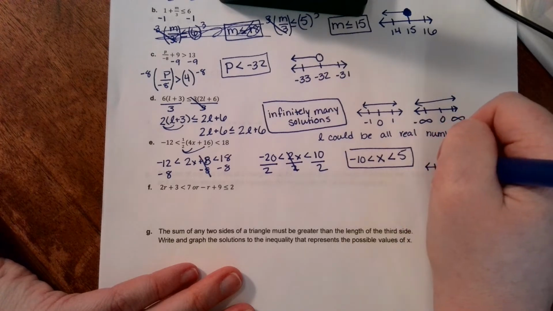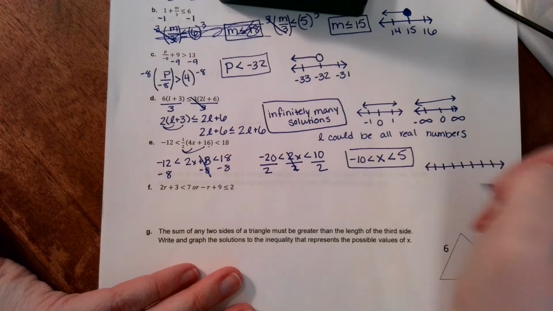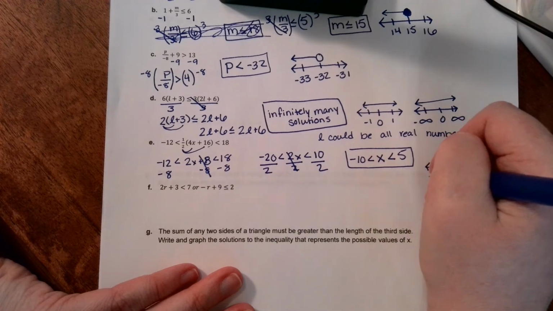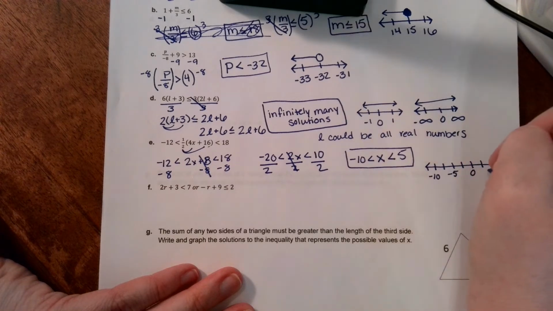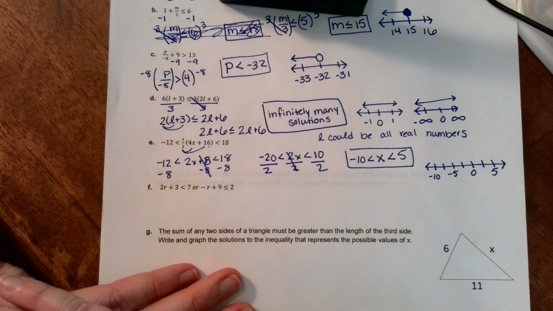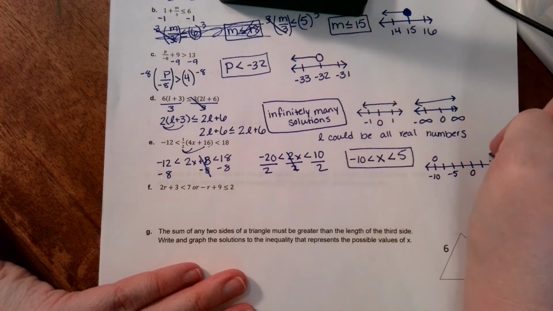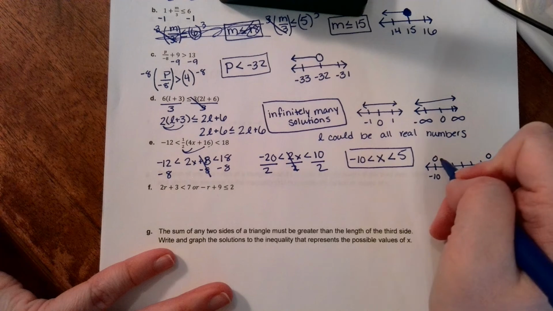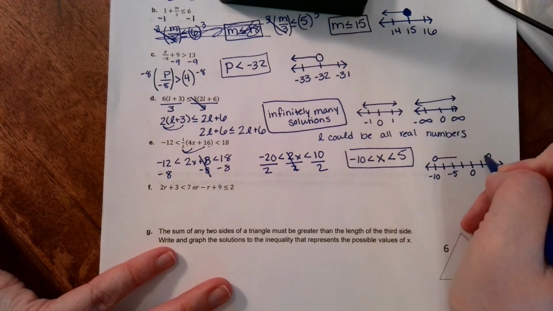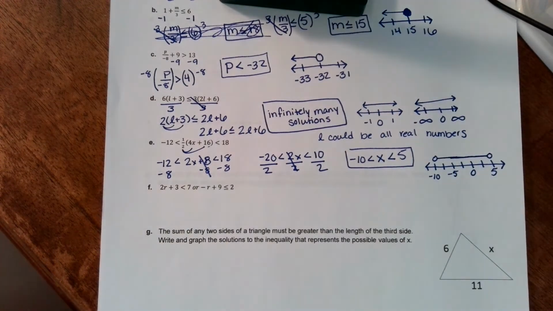Okay, that works. So, we're going to put two open circles, one on negative 10, one on 5. It's greater than negative 10, so it goes this way. It's less than 5, so it goes this way. So we're just going to connect from circle to circle.